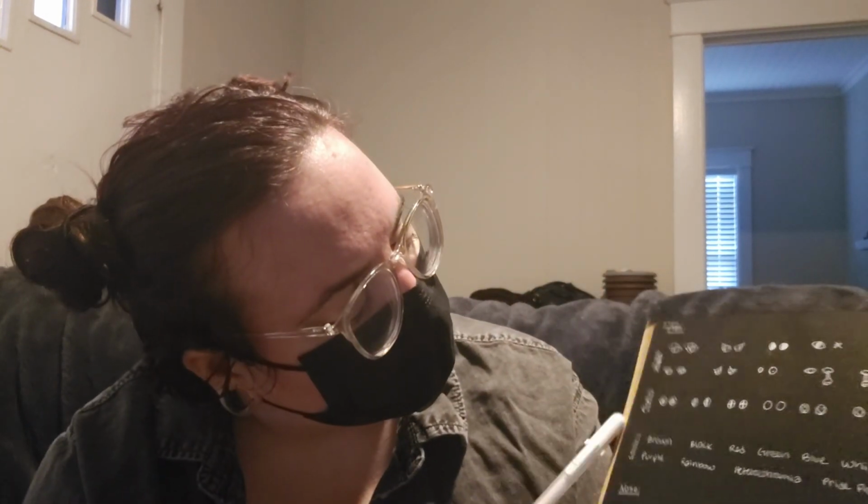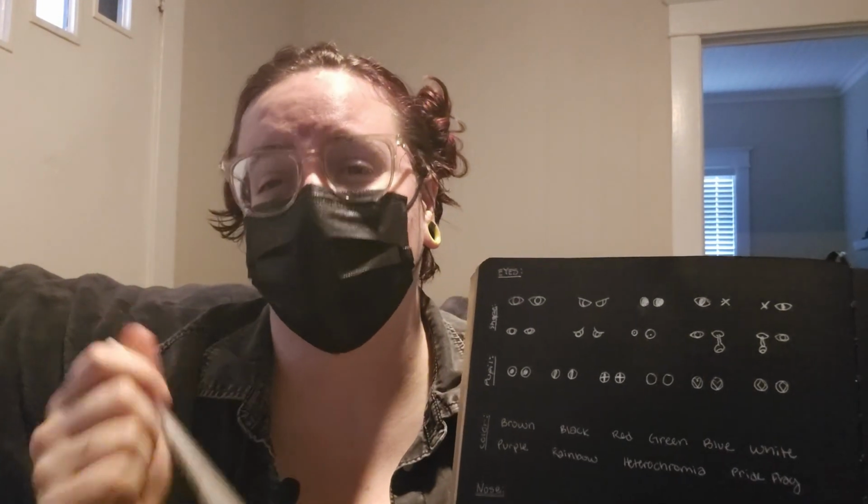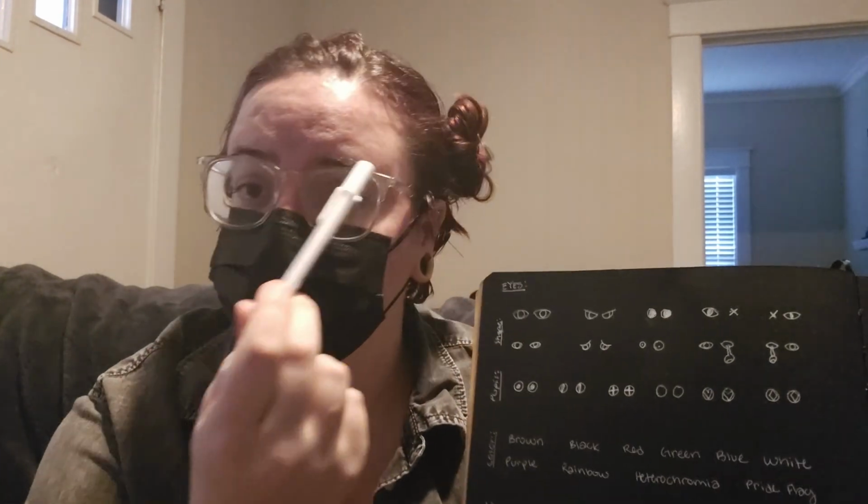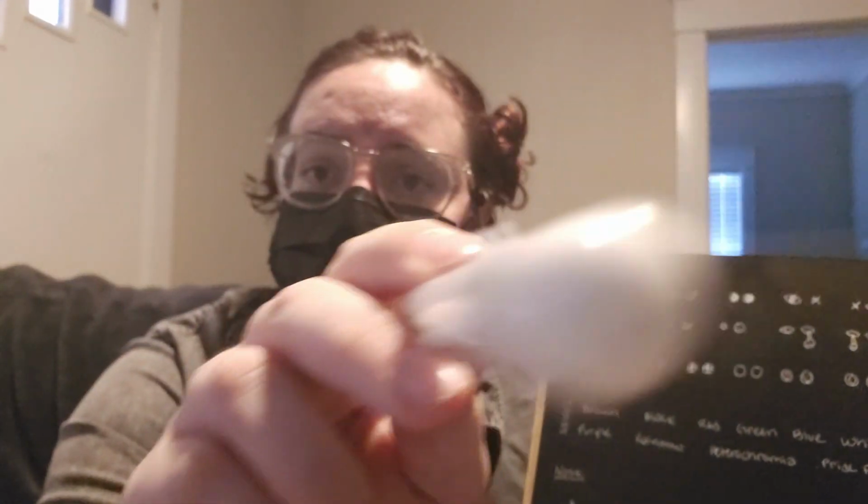Okay, good choice. Next, you have your pupil shape. Now, I can't do custom pupil shapes yet. I'm trying to let the department let me add those, but for now, we have to stick to the ones that they've approved. Okay, so you can have your normal pupil shape, which will just be round.